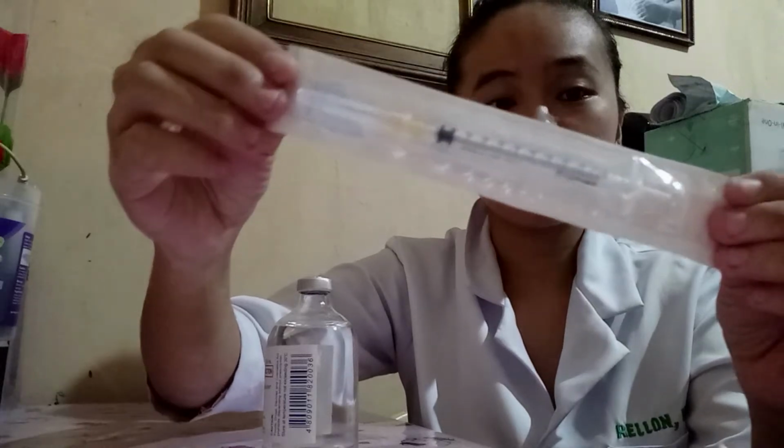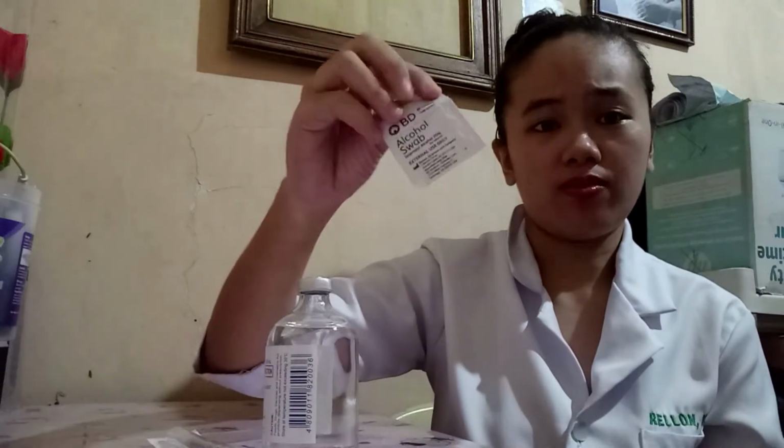So next, I'm going to do my return demonstration in preparing and using multi-dose vials. So I have here a multi-dose vial, and I'm going to use a 1 ml or 1 cc syringe with a 25 gauge and 5/8" needle and an alcohol swab. So first, I'm going to read the manufacturer directions, because the rationale behind that one is that the directions may vary depending on the manufacturer.